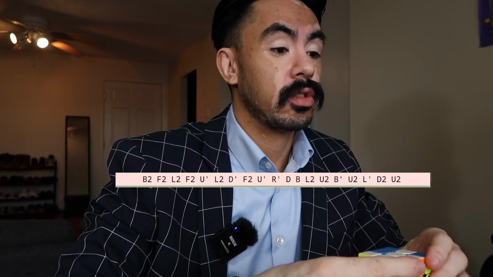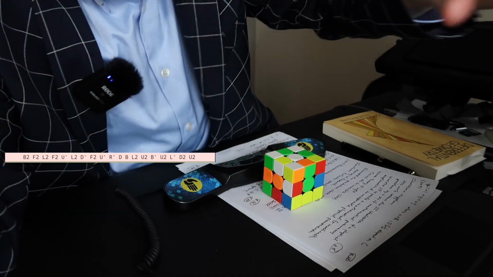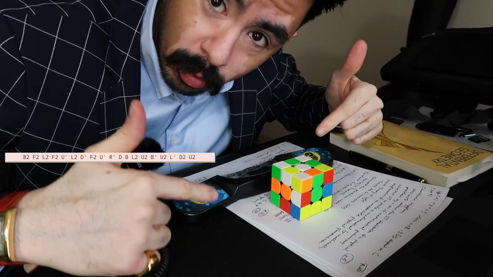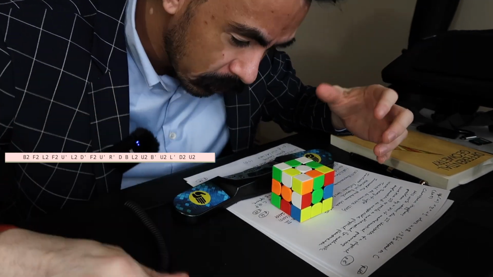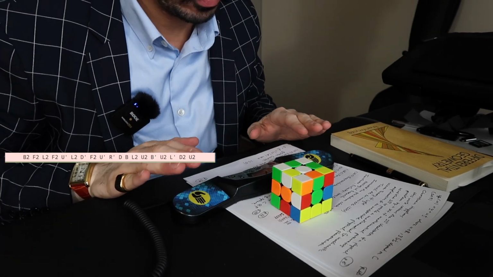Okay. Do a little scramble here. And let's get this. It's a suboptimal angle, but we're cubing and then reading the book. So, you know, got to make compromises.